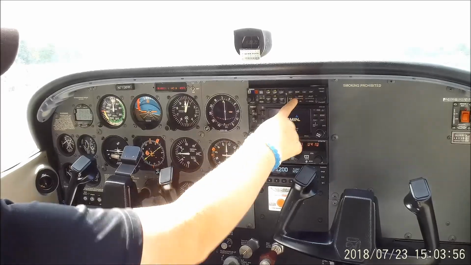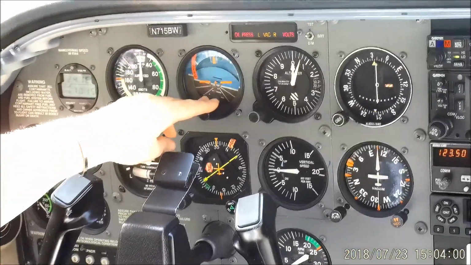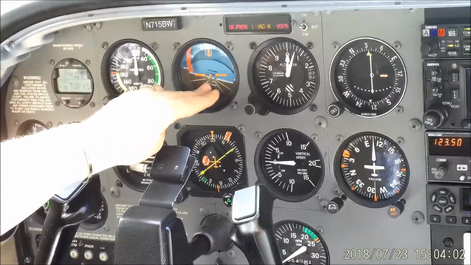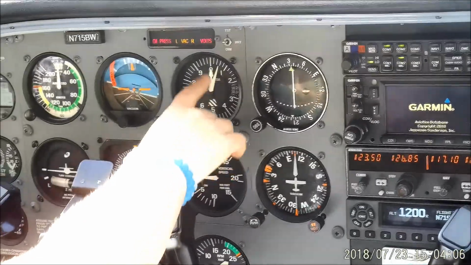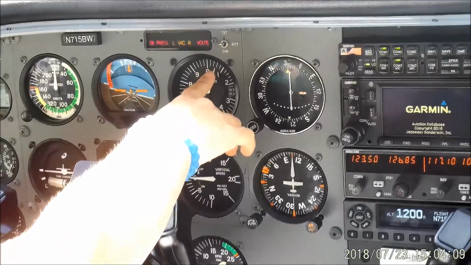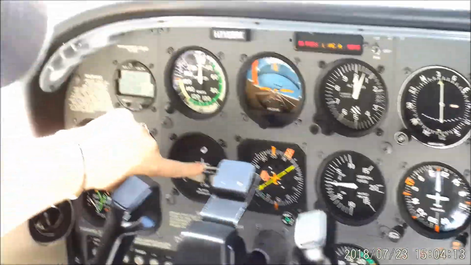Once we get all of our weather, we're going to make sure our airspeed indicator is 0. Attitude indicator is erect and stable within 5 minutes. Altimeter is set for the current altimeter setting. You want to make sure it's within 75 feet of our elevation, which is 79. Turn coordinator doesn't have any flags.